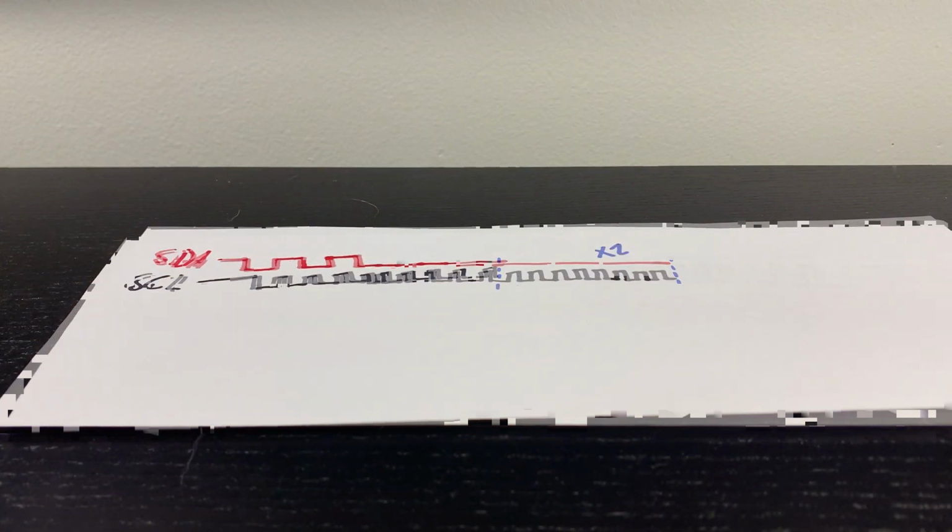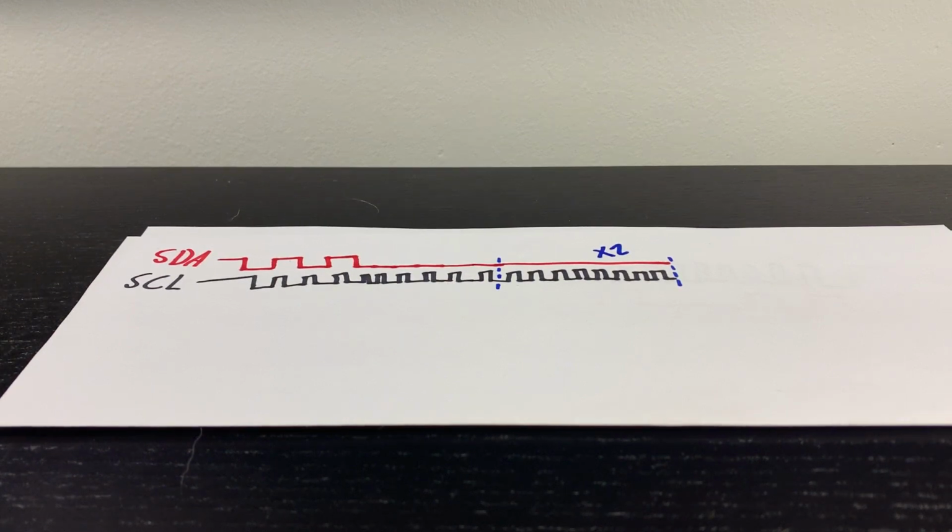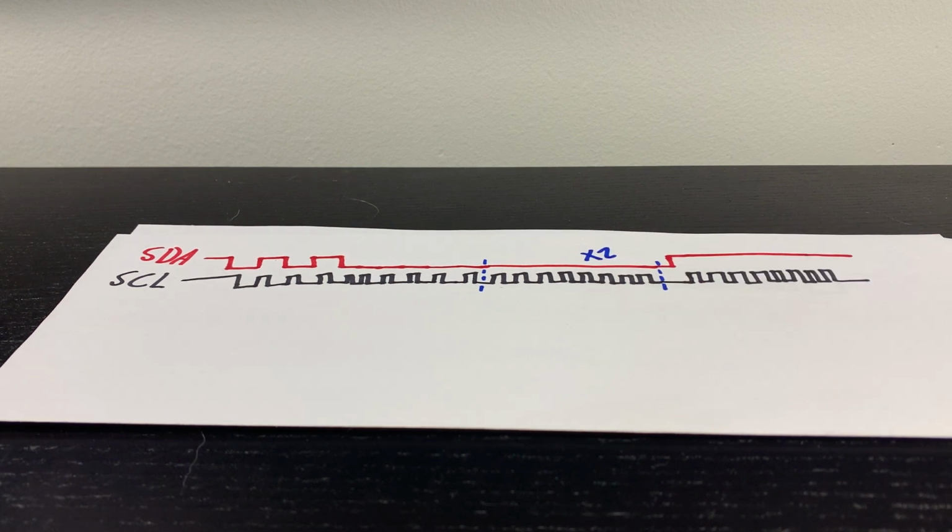After the address bytes have both been sent, it's now time to write the data that we want to write to EEPROM. Let's say that we want to write all ones to EEPROM. I'll go ahead and write that down. We've now written 8 ones to the EEPROM, and the EEPROM is now going to store these 8 ones in address 0 of memory.